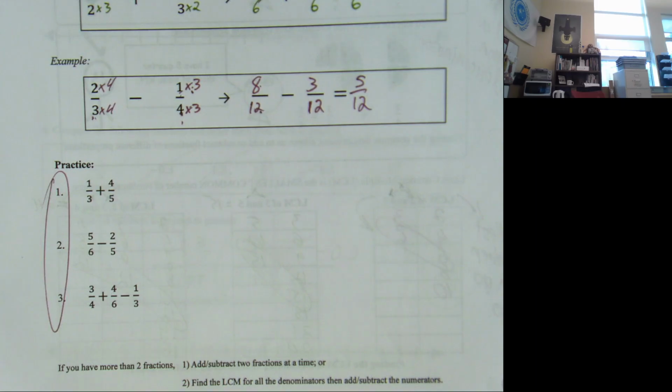Unless I specify, I don't care if you leave your answers as improper or mixed, as long as it's always in lowest terms.